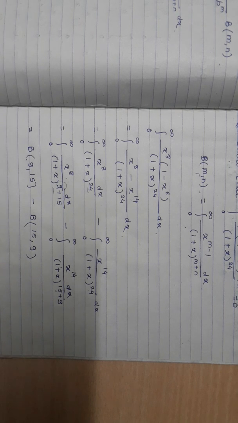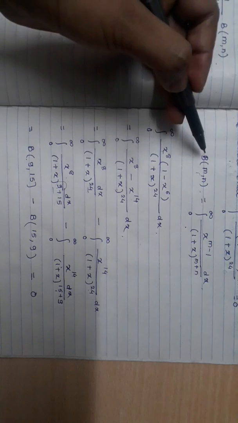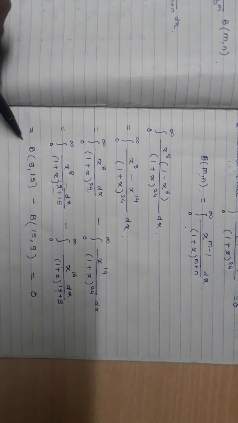Earlier we have shown that beta is symmetric, so beta of m comma n is the same as beta of n comma m. So these two are the same, so that means this must be equal to 0.